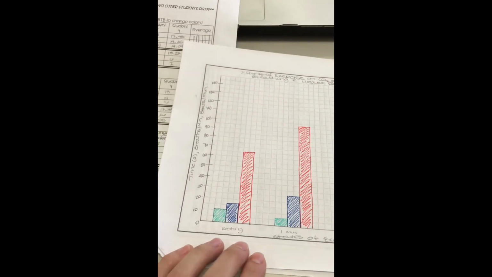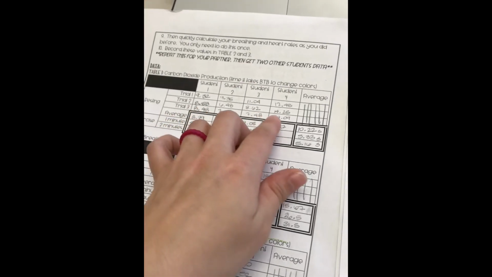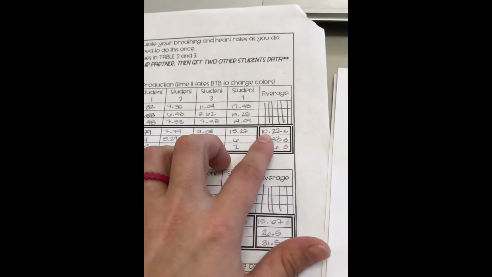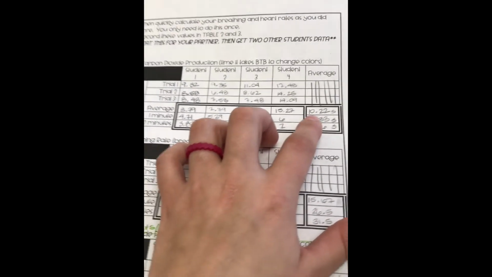So then my resting, I took all of my resting information, so when I was at rest, we totaled up these averages. So it took the group approximately 10 seconds and 22 to do this color change.